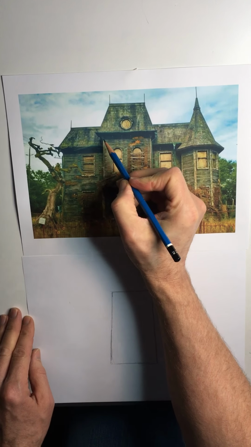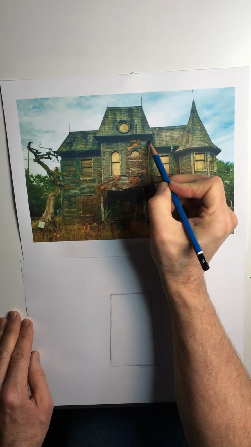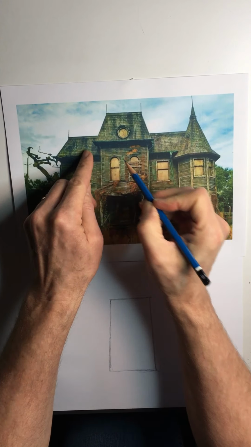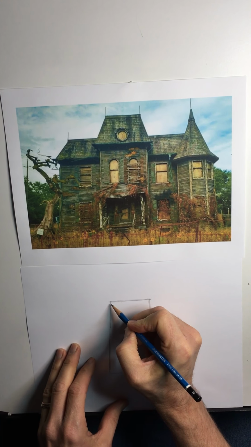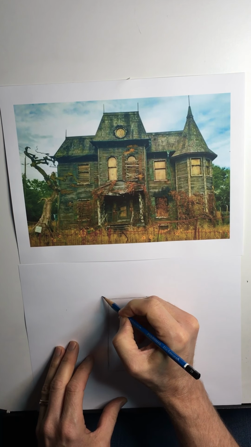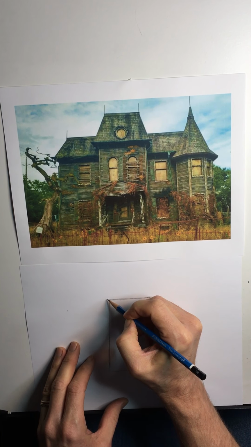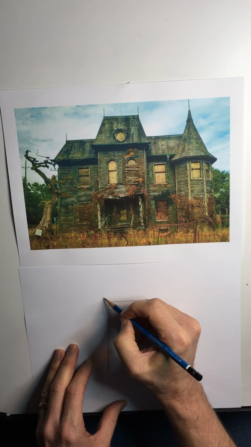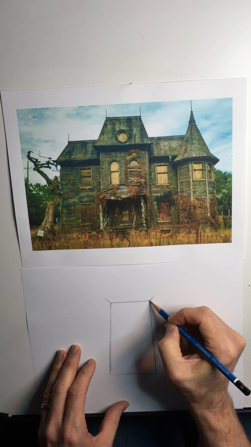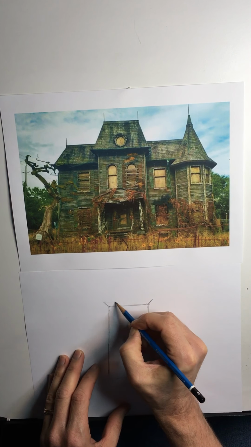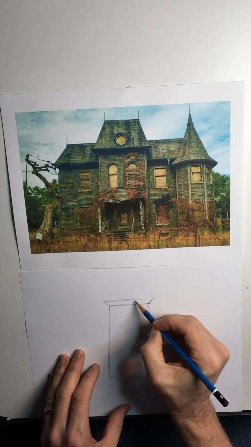Let's add that tower to start with. What I'm seeing are two diagonal lines coming out with a line going across, right? So we'll bring the diagonal lines up like this, and then we'll bring that straight line across like that.